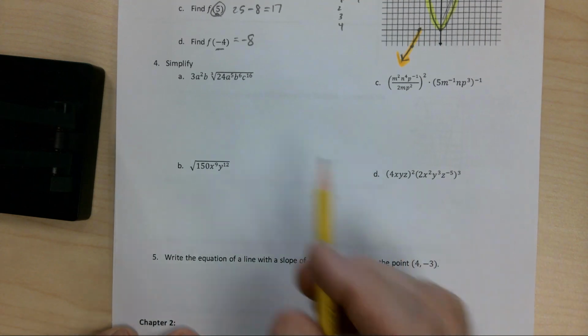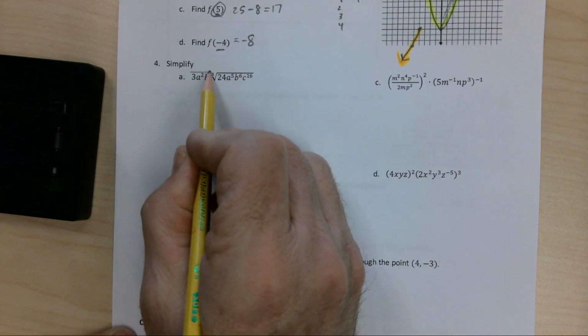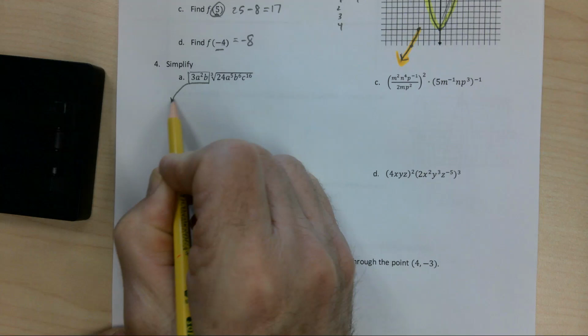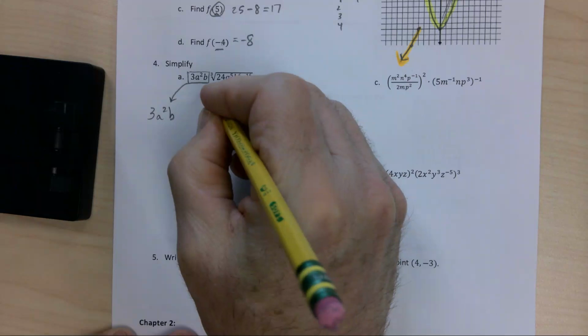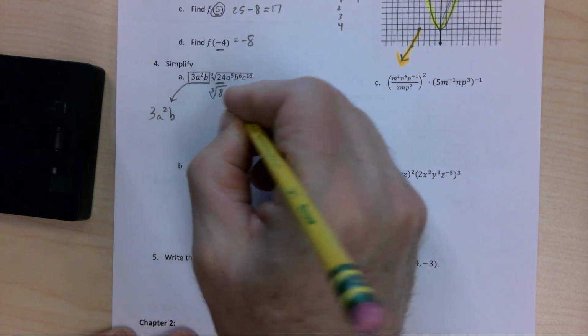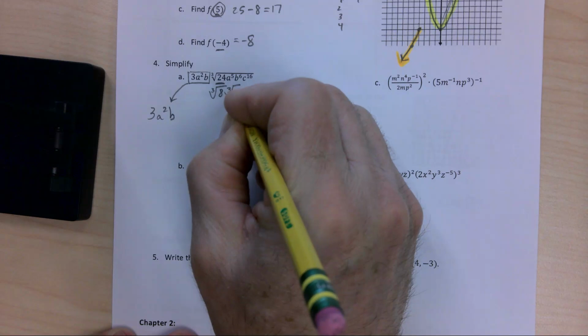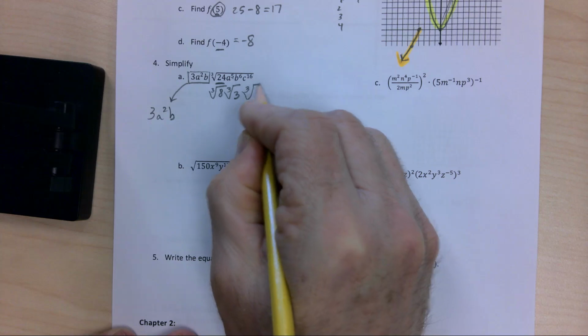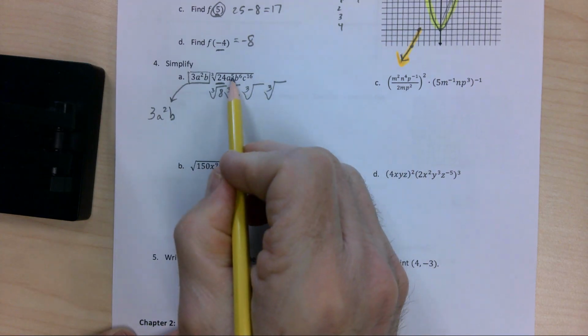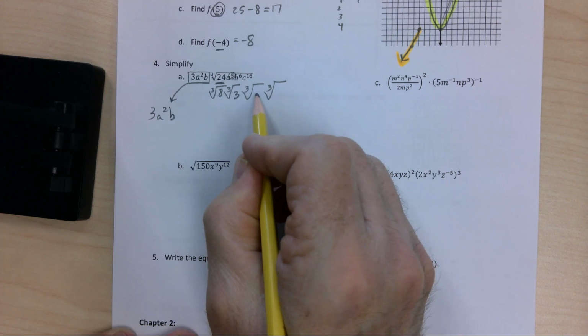So here we go. Simplify. Well, this is already simplified, so we're going to throw that off to the side. Now we've got the cubic root of 24. I'm going to do these in bite-sized pieces, so that's 8 and 3. Now for that b to the 5th, the way I explained it in class, what's the first number less than 5 that 3 goes into? 3.